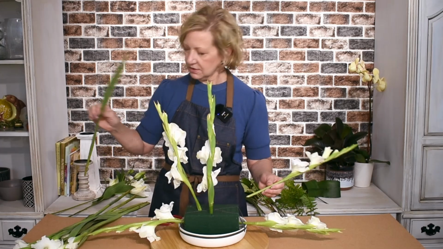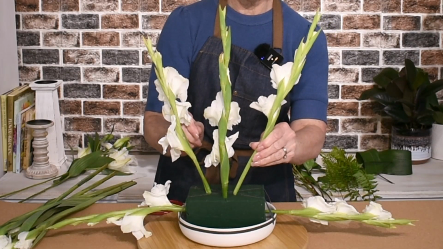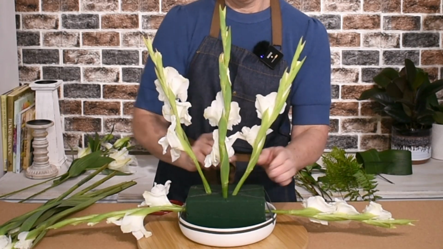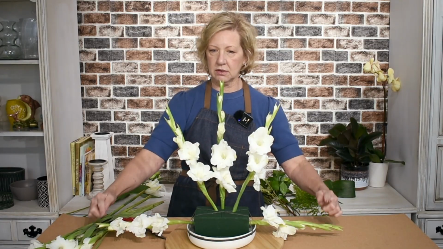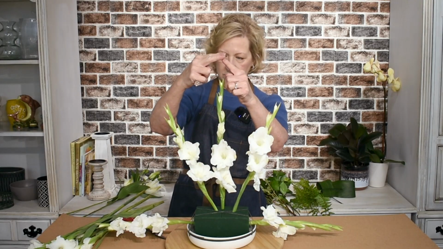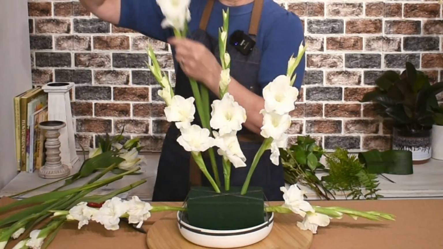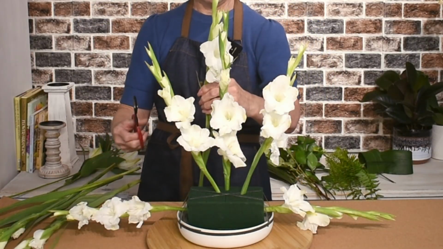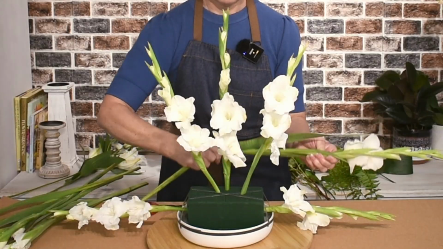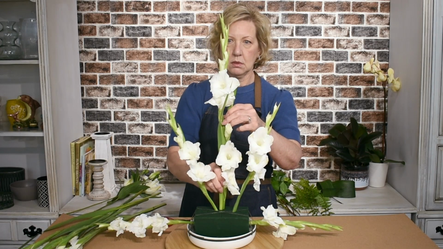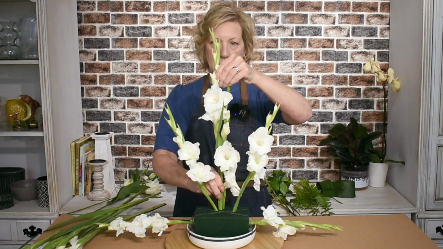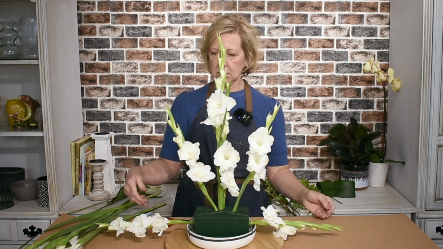Get another one in here, and I'll spin them and let you see it. Okay. So now that we've got our shape going with our triangle, and I can even maybe bring up another one right here to elongate this a bit. I think that's what I'm going to do. That feels better. All right, let's get into some good stuff.